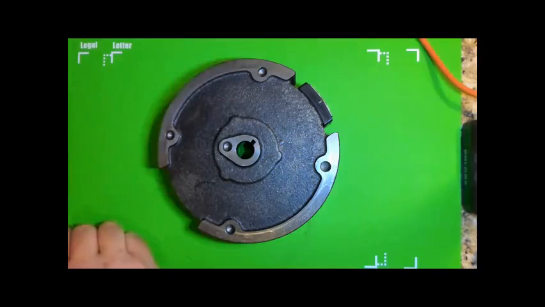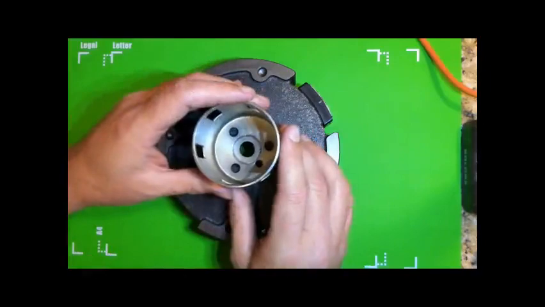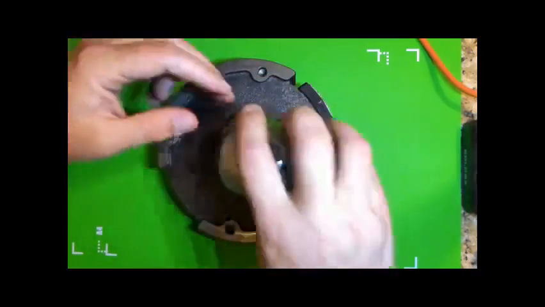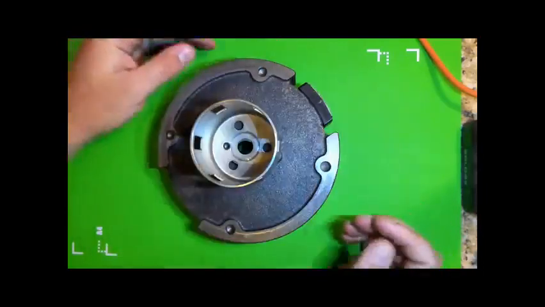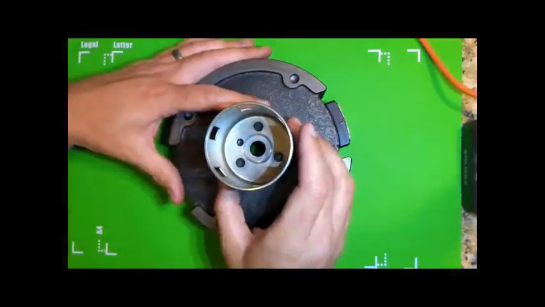And so what happens is we have this flywheel, we have that, again, that plastic set of fins, and we have this cup that's going to have to be in the exact right spot here, and it's going to ride and be bolted here to the end of the crankshaft.